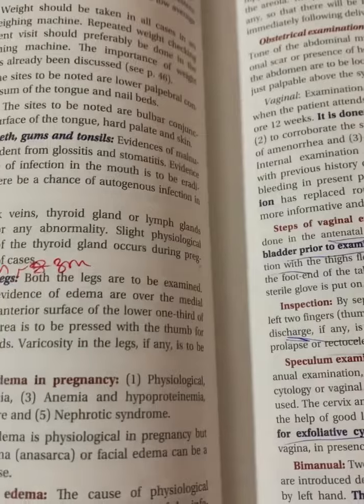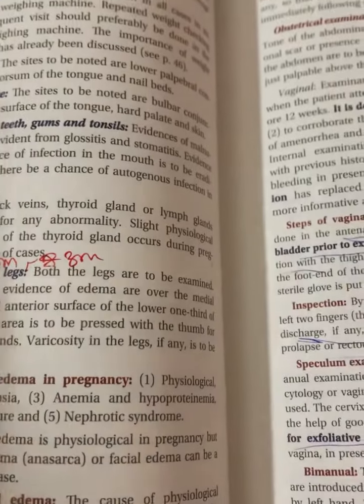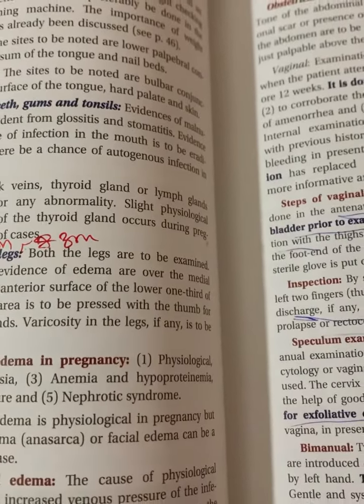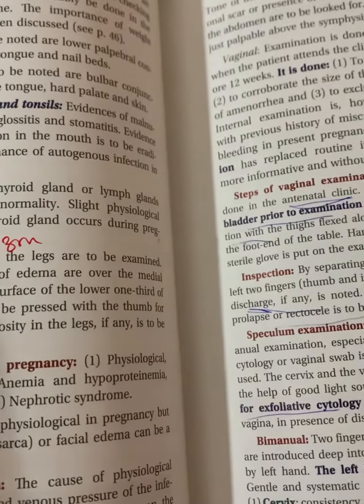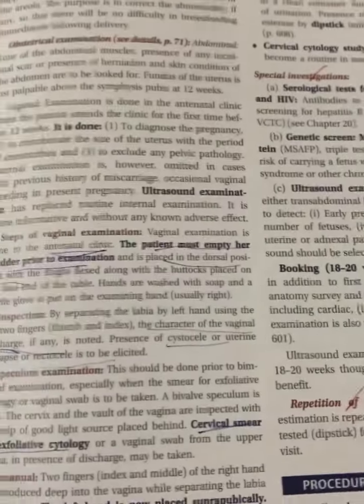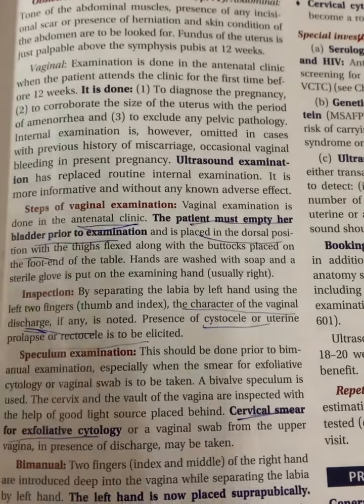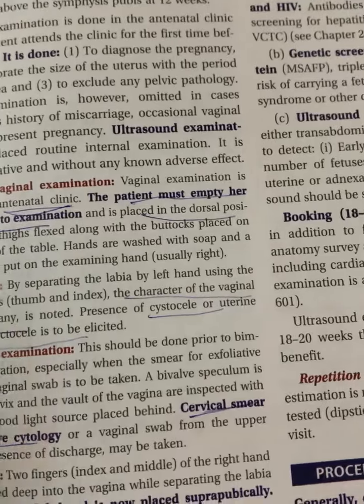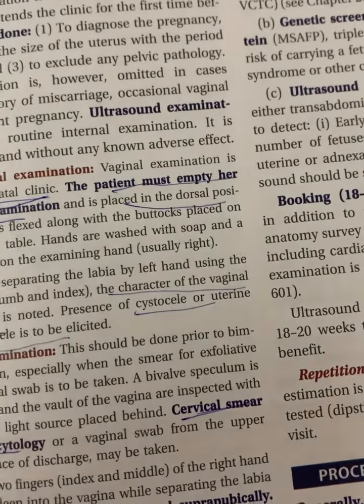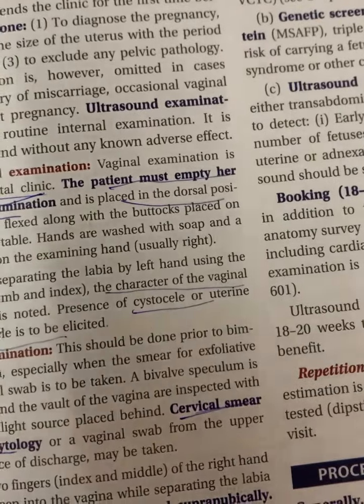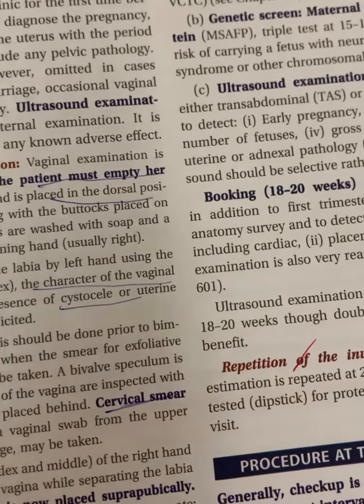On examination we also check for jaundice, oral hygiene, and the neck for thyroid enlargement, because as we know during pregnancy the size of the thyroid increases, and we check for edema in pregnancy and her pulse rate. Then we go for obstetric examination. In obstetric examination we have per abdominal and per vaginal examination. She has to always empty her bladder before per vaginal examination. First we inspect, then speculum examination, then bimanual examination.